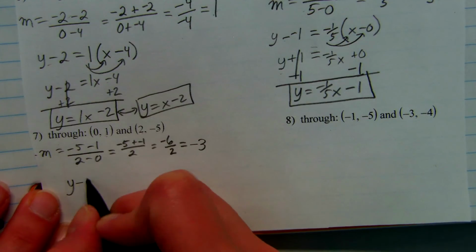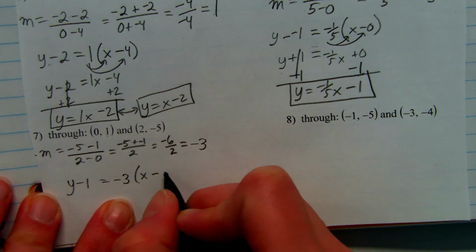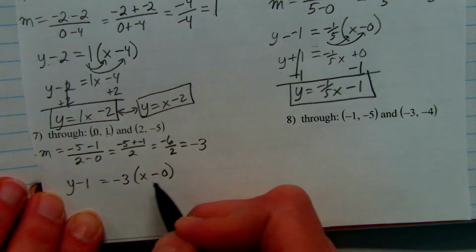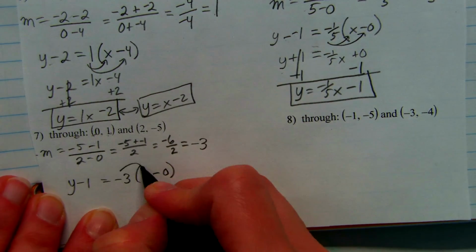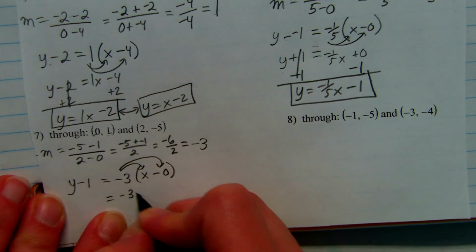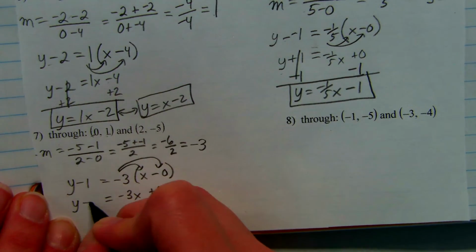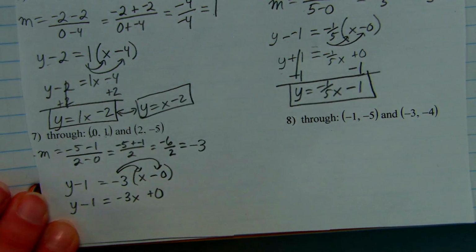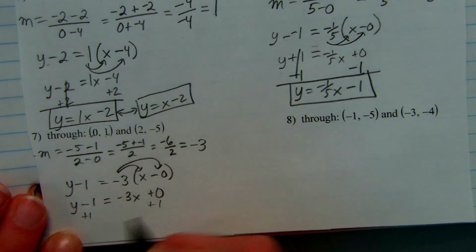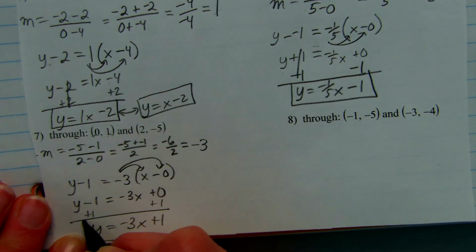So then I'm going to use this first point, and I'll put that into my point slope form. So y minus 1 equals negative 3 times x minus 0. So I'm just using this point for my x1, y1 to put into this equation. We can distribute out the negative 3. So we get negative 3x plus 0. And over here I have y minus 1. So if I want to get y by itself on this one, we would add 1 to both sides. So y equals negative 3x plus 1.